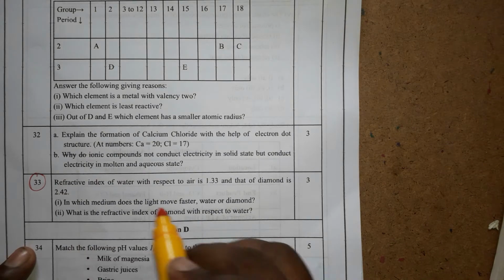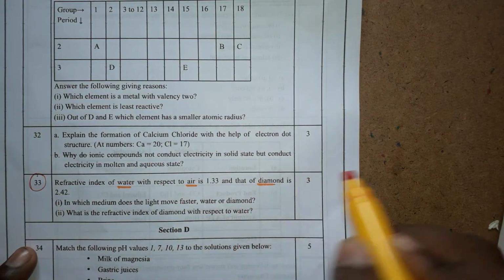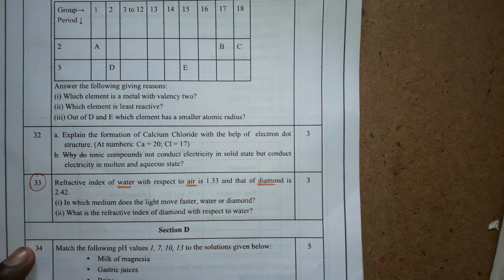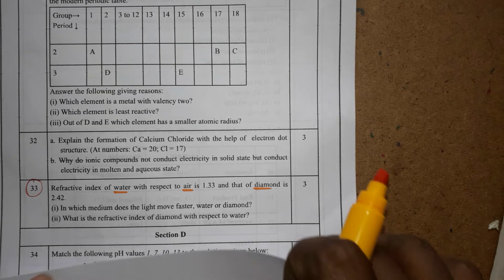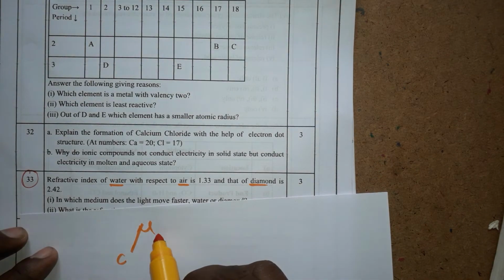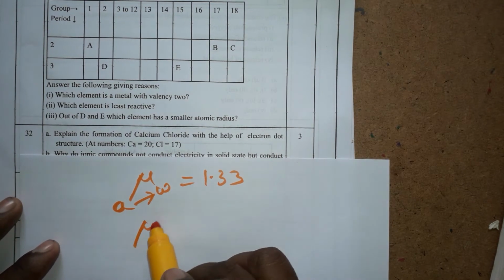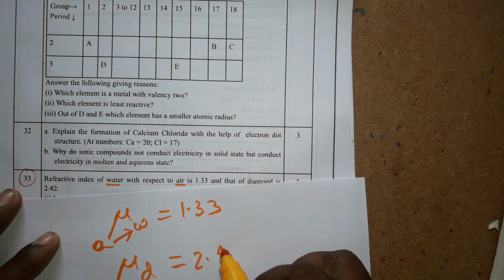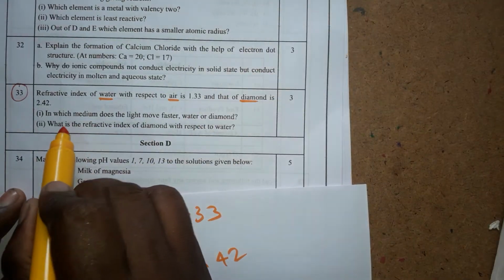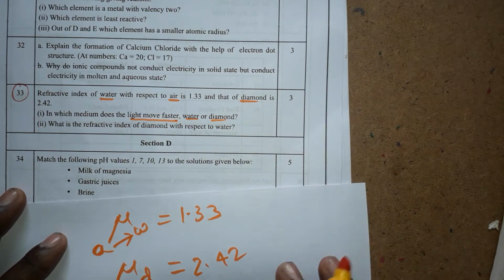33rd question. They have given the refractive index of water with respect to the air, and diamond also with respect to the air. Water with respect to the air is 1.33, since the light is traveling from air to water. Refractive index of diamond, A to D, is 2.42. It's a very simple question. In which medium does the light travel faster, water or diamond?